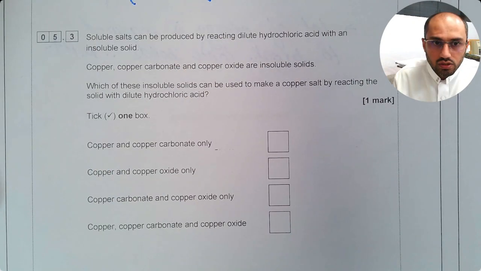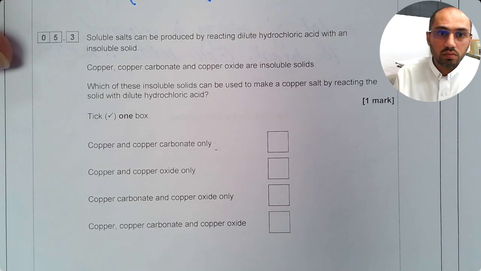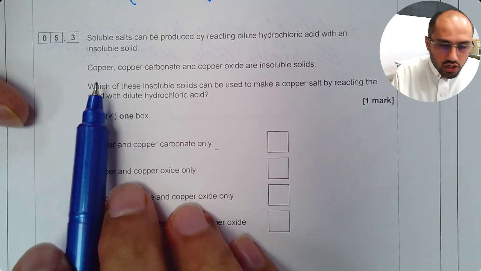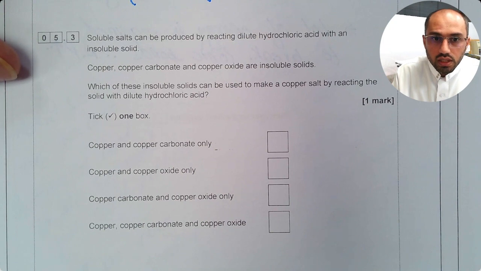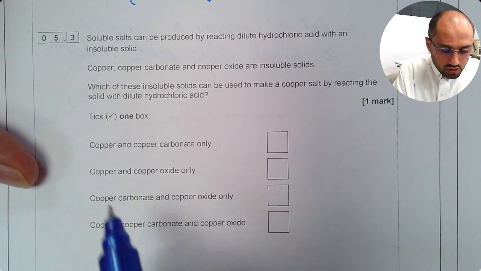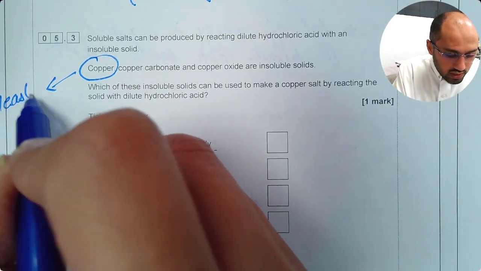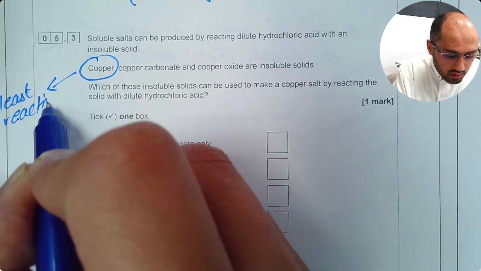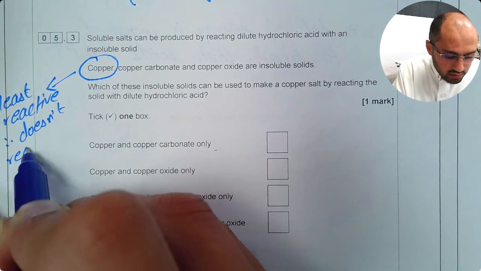Next part says soluble salts can be produced by reacting dilute hydrochloric acid with an insoluble solid. Now they've given us three options: copper, copper carbonate, copper oxide are insoluble solids. Which of these insoluble solids can be used to make a copper salt by reacting the solid with hydrochloric acid? Before I look at the available options, you have to remind yourself that copper is least reactive. Therefore, it doesn't react with acid.